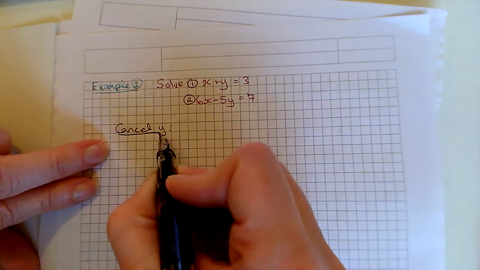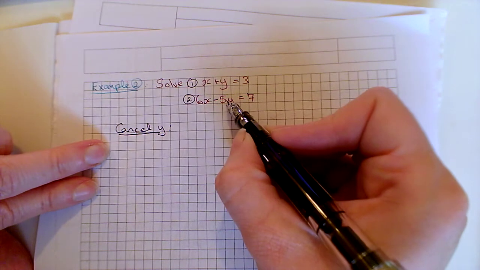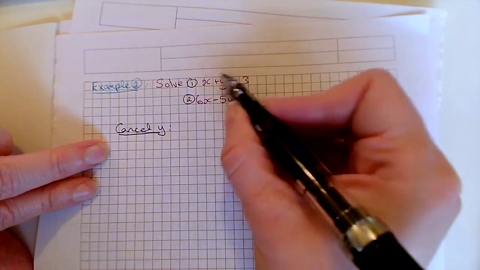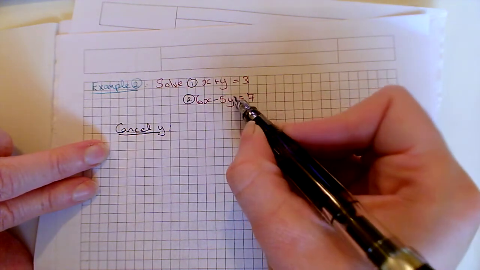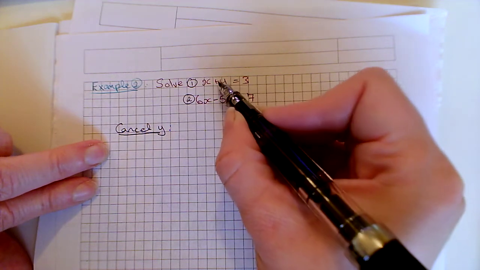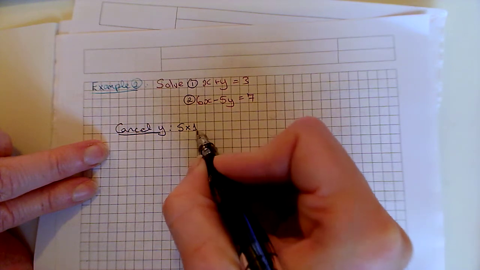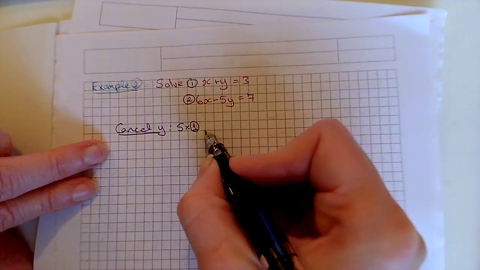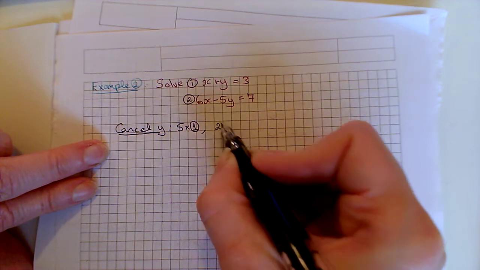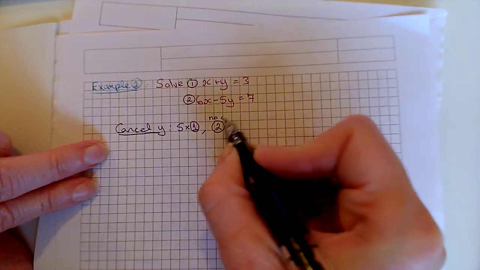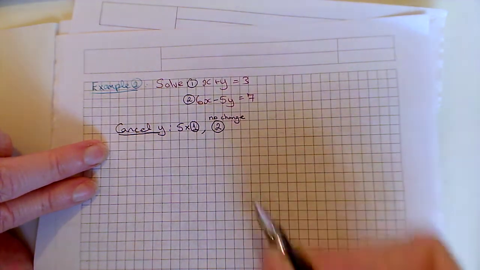How am I going to cancel y? Well, I need to have a +5y here. Can you see why? I need a -5 and a +5 to cancel. So I'm going to do 5 times equation 1, and I'm going to change nothing about equation 2, so no change.